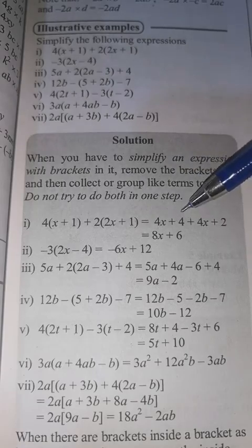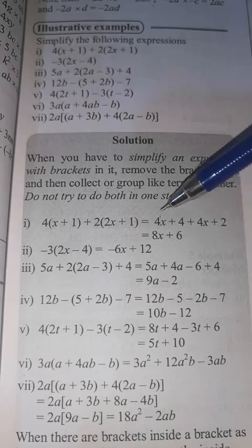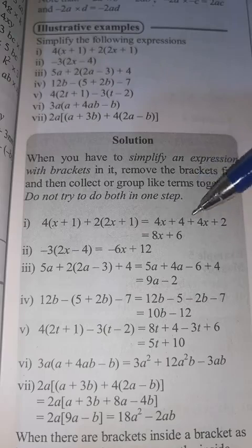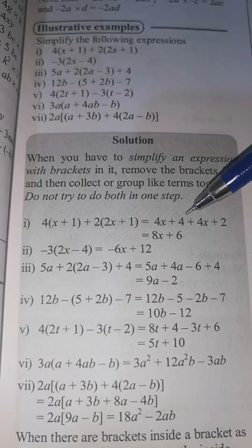So this is where we do the grouping. 4x is here. You bring this another 4x to this side. That will be what? 8x. Then we have this 4 alone and then this 2 alone. We are still doing the grouping. So we have 8x plus 6.